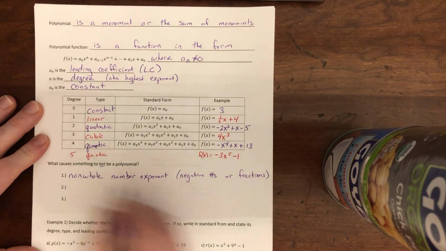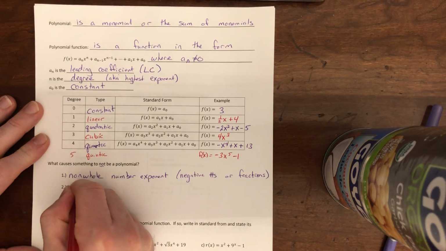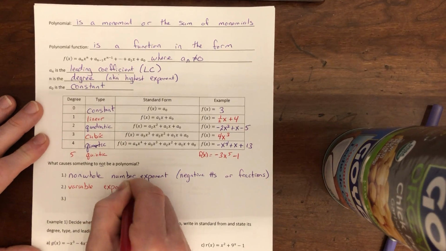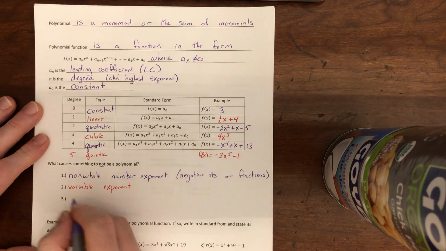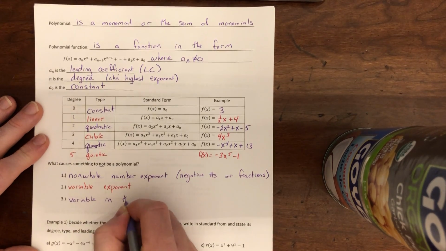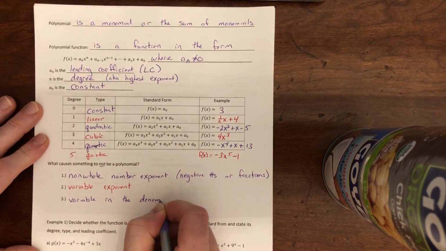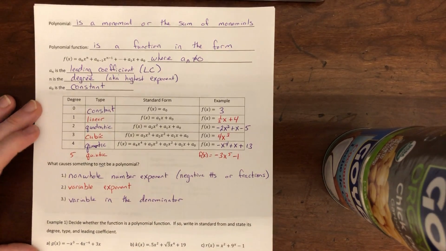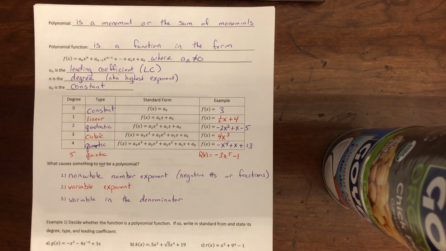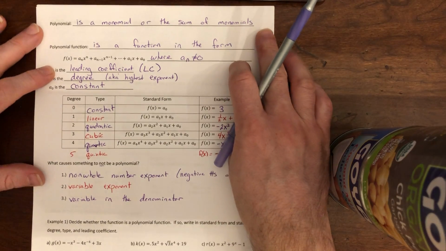We cannot have a variable exponent. And we cannot have a variable in the denominator. That kind of goes with a non-whole number exponent. But just want to make sure you realize if you ever have a variable in the denominator, it's not a polynomial because we'd have a negative exponent. That's something we'll get into in future sections.